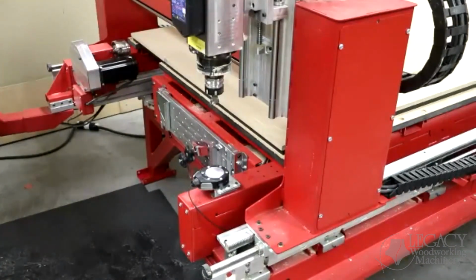Okay. So now whenever you run a program, this automatically turns your Smart Tool on when you do this. And when you run the program, every tool change will come up and touch off that Smart Tool pad. And when it touches that pad, it's going to set the Z value to, in this case, minus 0.125, because the table was higher by 1/8 of an inch.